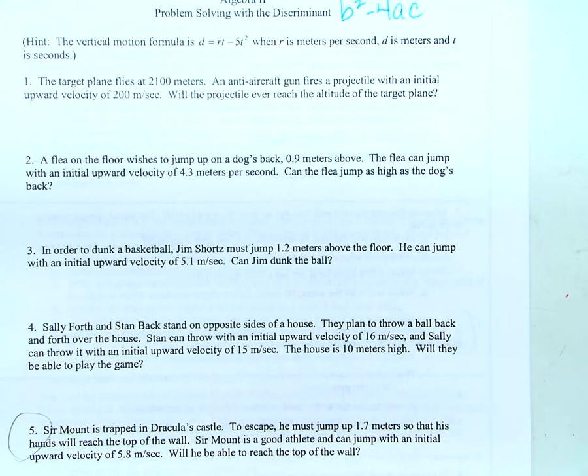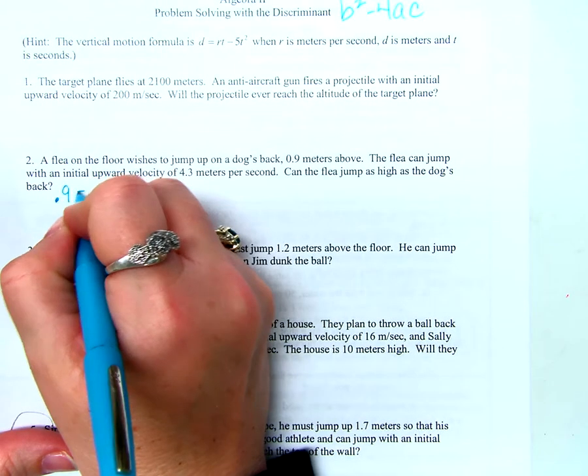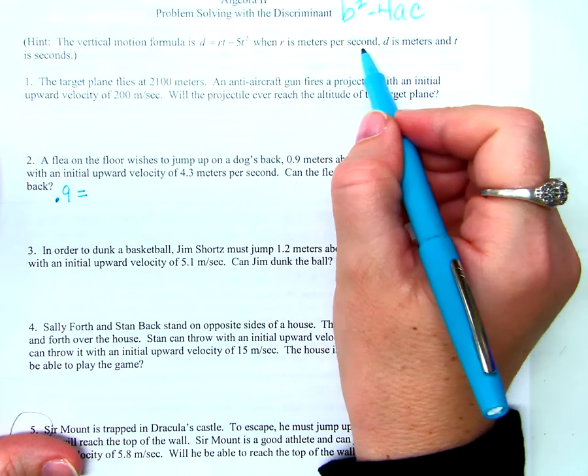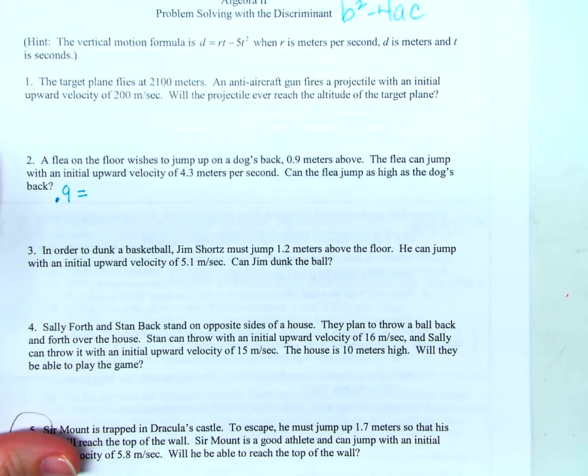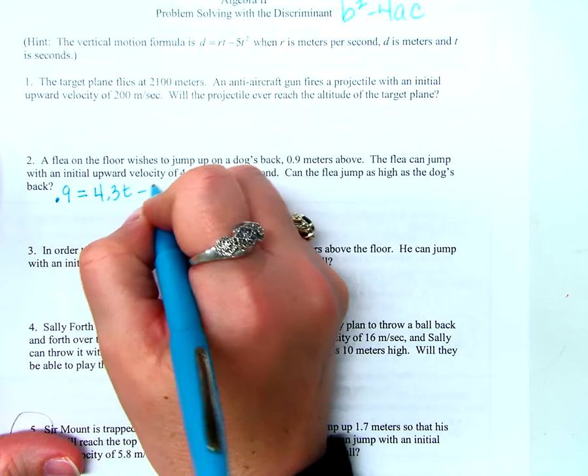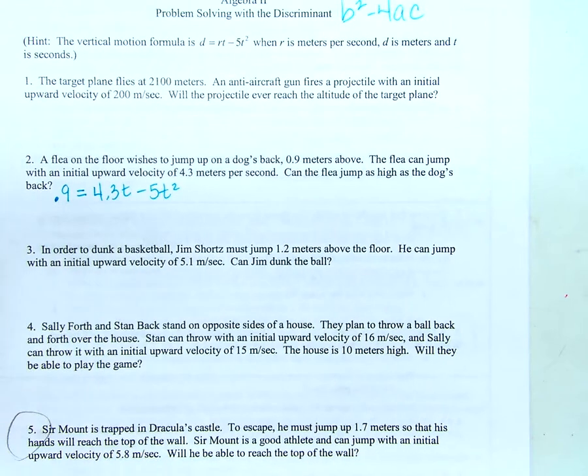So what information does it give us in the sentences that will help us fill out the formula at the top of the page? So 0.9 meters, what is that? That's the vertical distance. So 0.9 meters equals RT minus 5T squared. What is R? Meters per second. Do you know anything about meters per second in this problem? 4.3. T minus 5T squared.